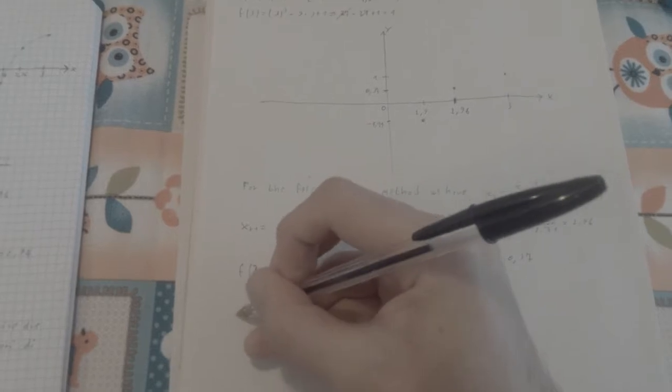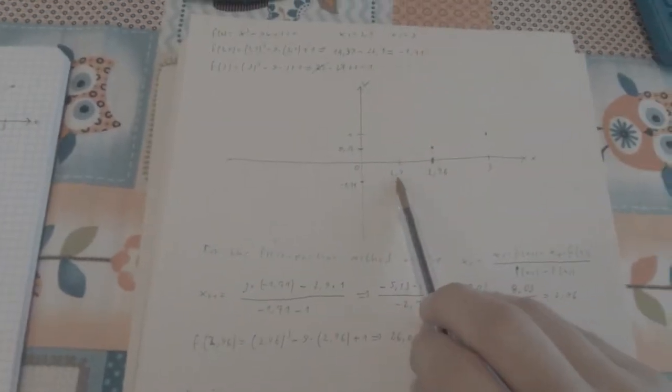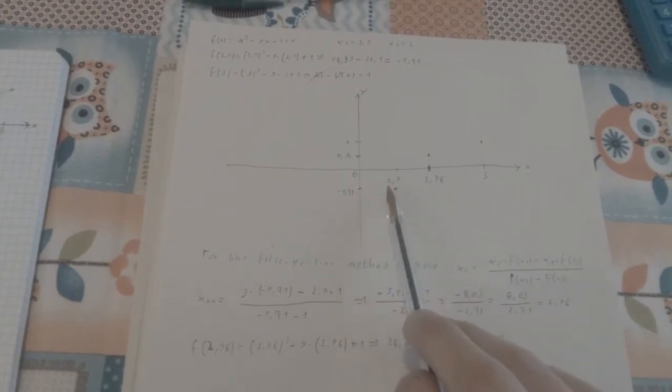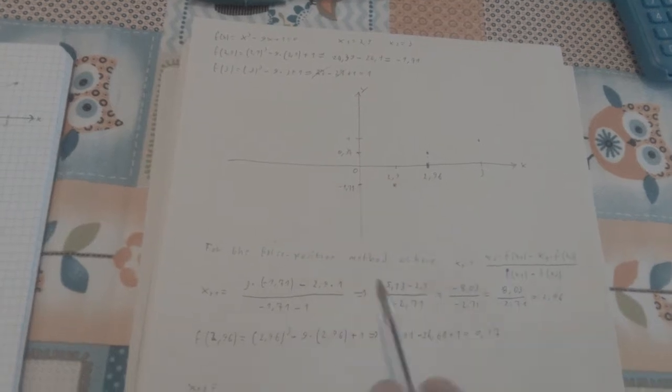So this means that if we go on with xr2, 2.9 is going to be our x1, and 2.96 is going to be our x2.